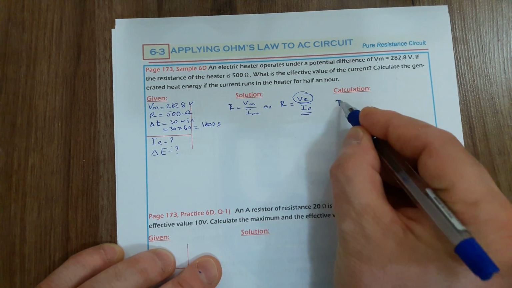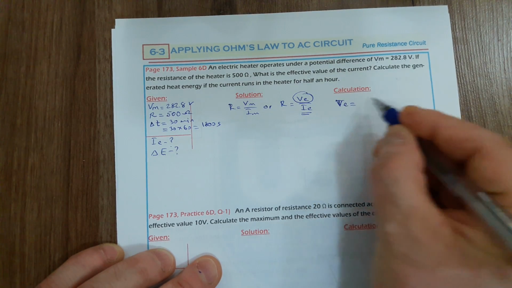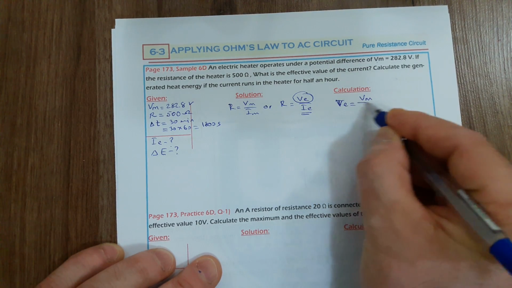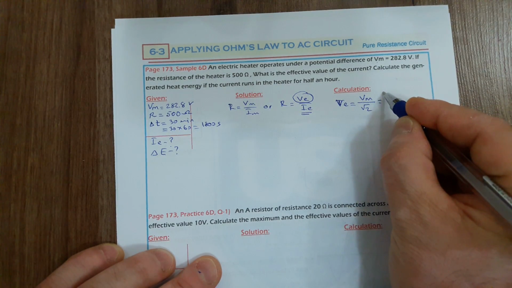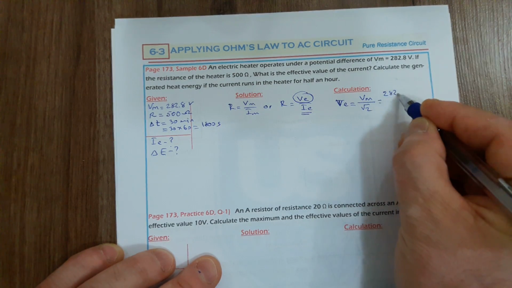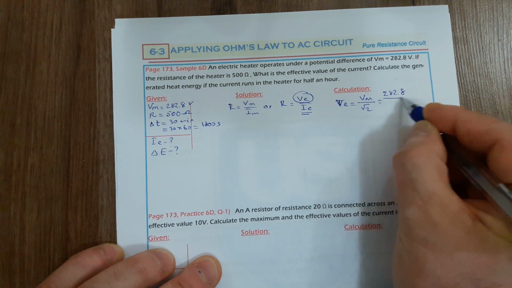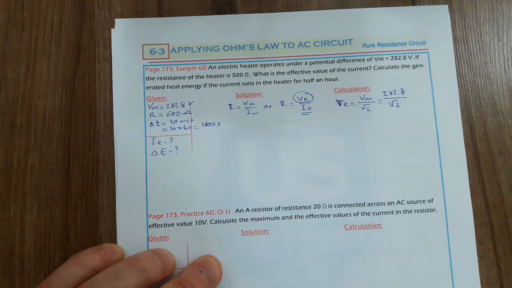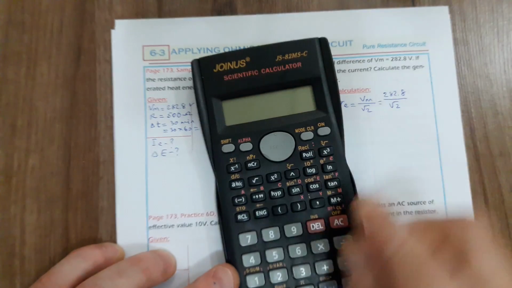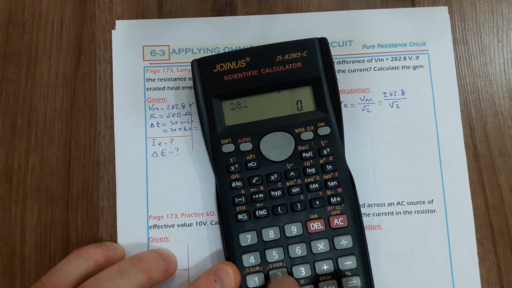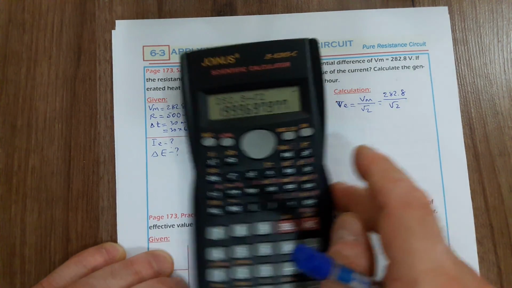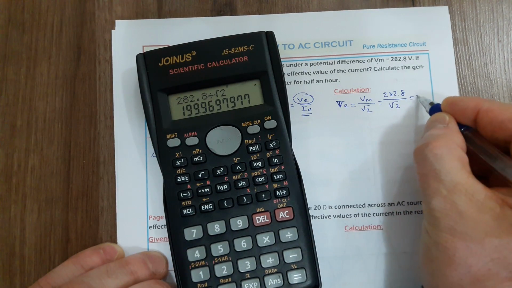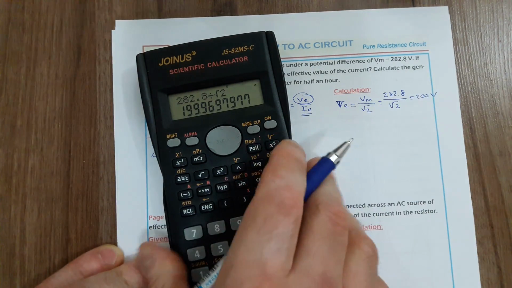So V effective is equal to V maximum divided by root of 2. V maximum is 282.8 volt divided by root of 2. Let's use the calculator for this. 282.8 divided by root of 2 is equal to almost 200 volt. 200 volt is the effective potential difference.